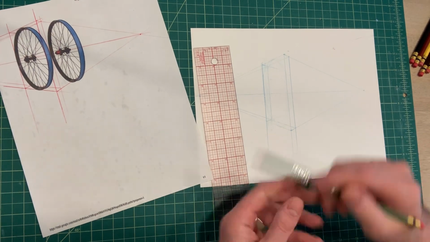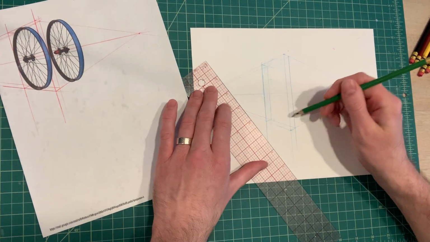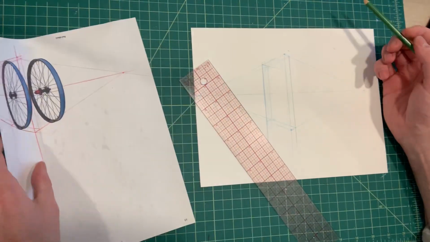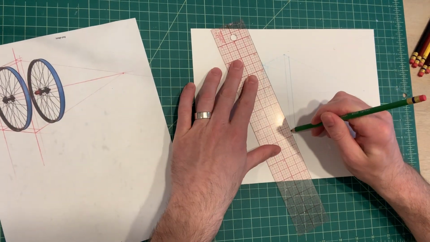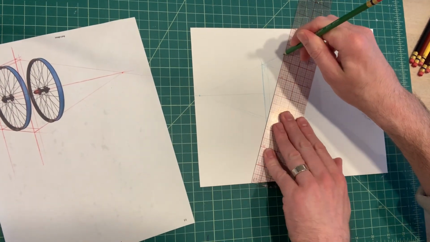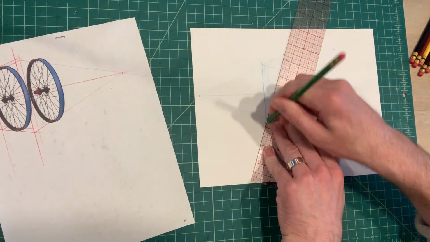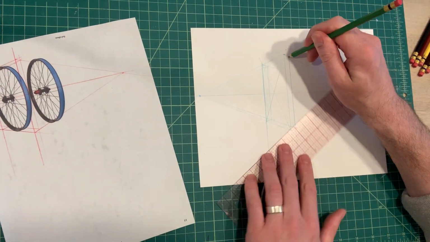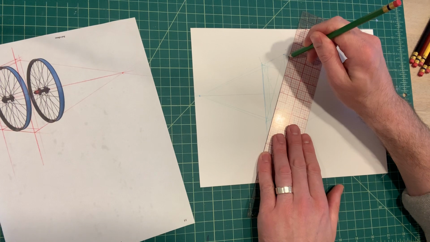So next thing I'm going to do is use my green, and I'm going to cross my corners. So I need to start to think about the wheel itself. So I need to cross my corners here of that plane that's facing or closest in that direction. I'm also going to cross the corners of the plane behind.